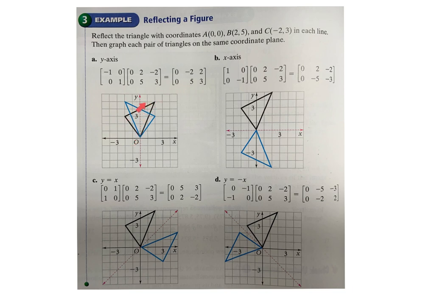You'll notice when I reflect across the y-axis, my y itself did not change, right? Did not go up or down, it stayed the same, but it flipped across and my x changed for every one of these points except the point that was actually on the y-axis itself. He did not move. And so they used matrix multiplication to do this. They took the negative 1, 0, 0, 1, and they did matrix multiplication across.